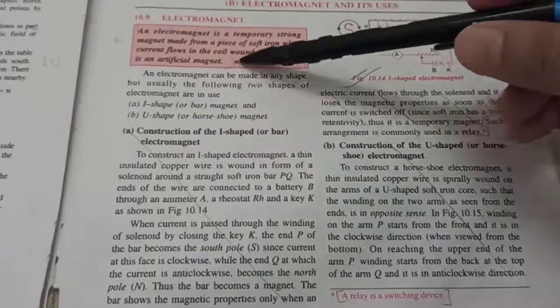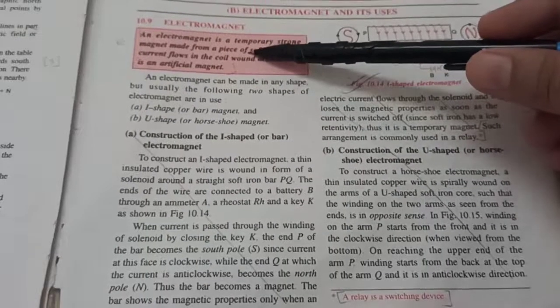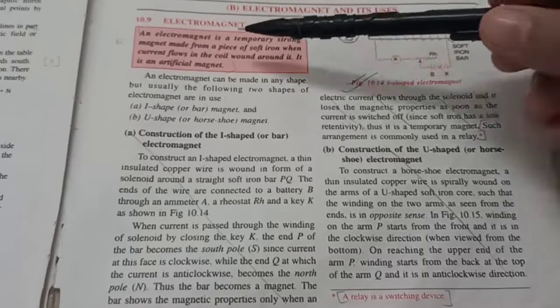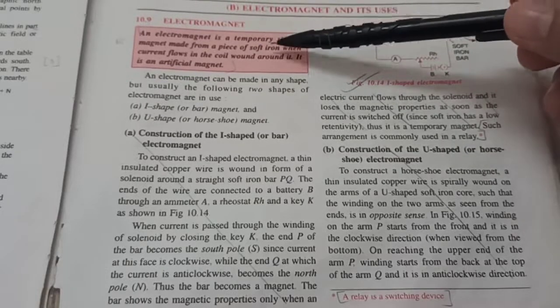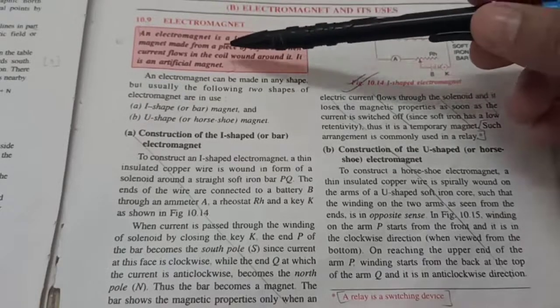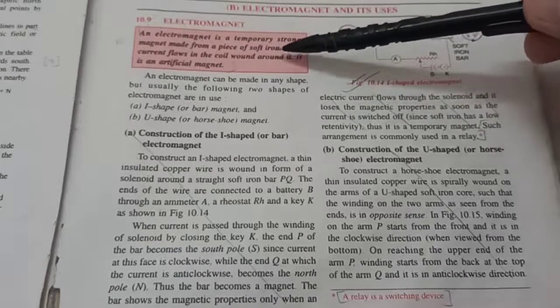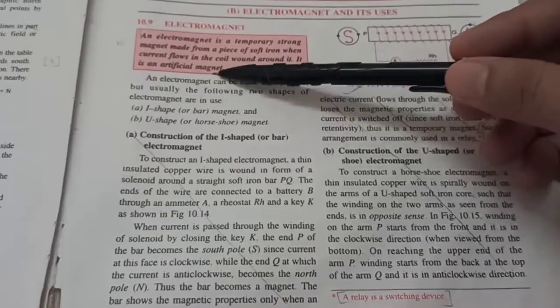Let's study electromagnet and its uses. 9th standard ICSE Physics chapter 10b. The definition: an electromagnet is a temporary strong magnet made from a piece of soft iron. When current flows in the coil wound around it, it is an artificial magnet.